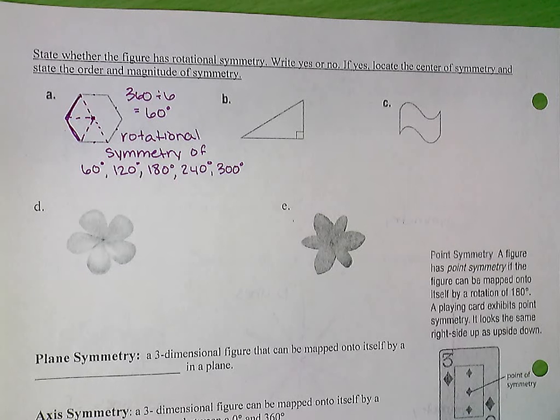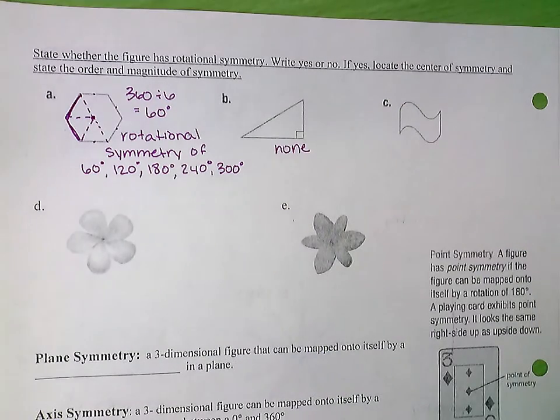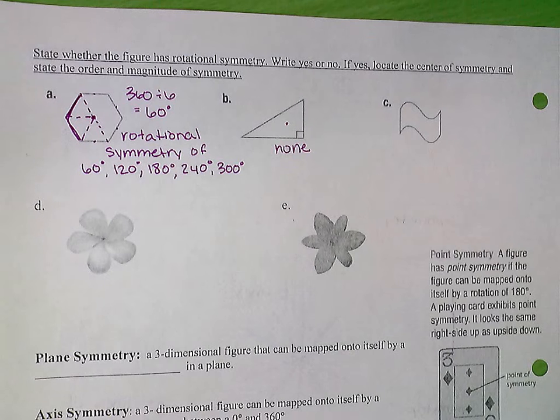All right, letter B. Do we have rotational symmetry in letter B? If I took any part of that, will it rotate around to get the same image? No. Okay, so this one would be none. So you can always try and locate that center. The center of this one would be here. I can't take a slice of that and rotate it all the way around to get that same figure.